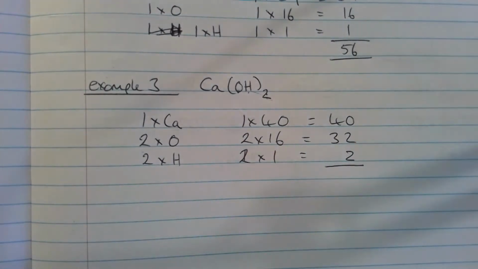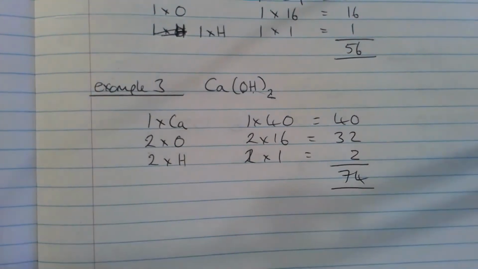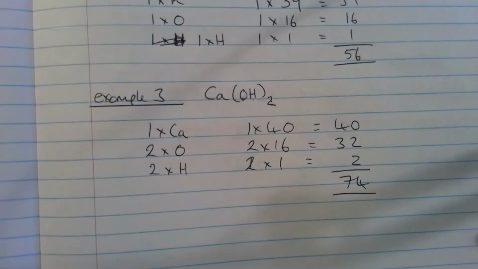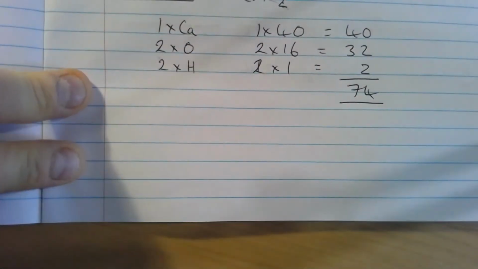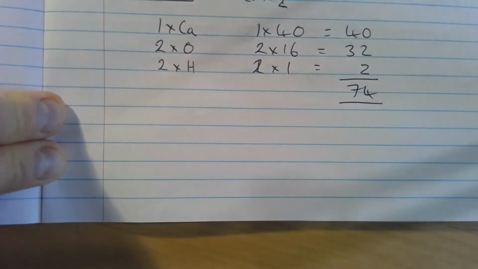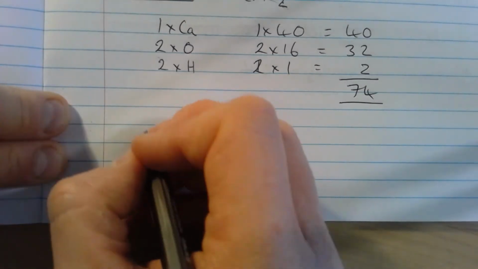Which means that will add up to give us 74. I haven't got another example here, but I just want to show you a further example with some brackets. I'm not going to calculate the relative formula mass for it, but I'm just going to show you how we'd work out a slightly more complicated one.